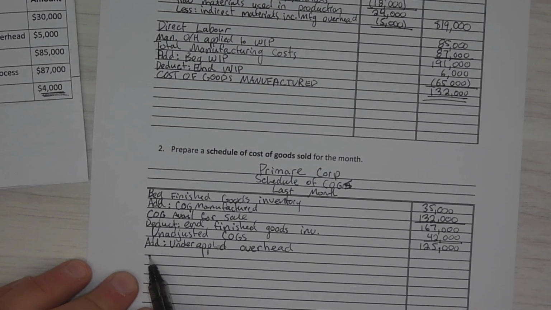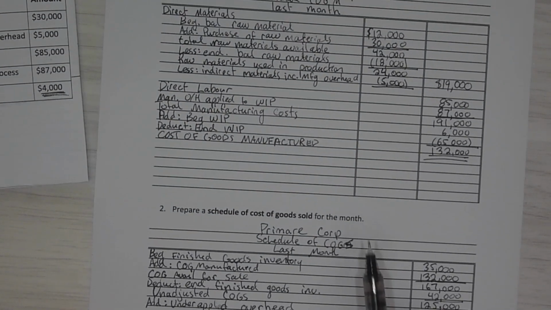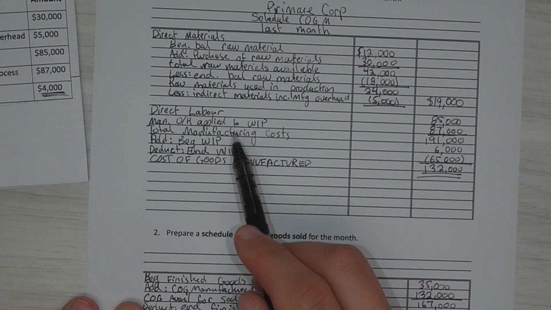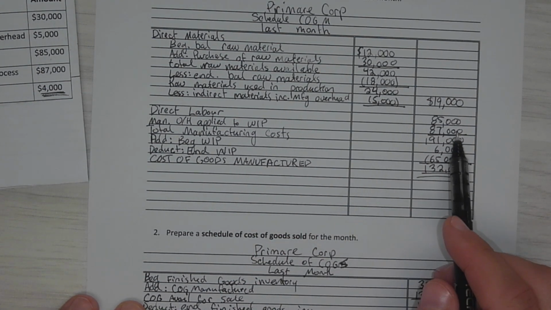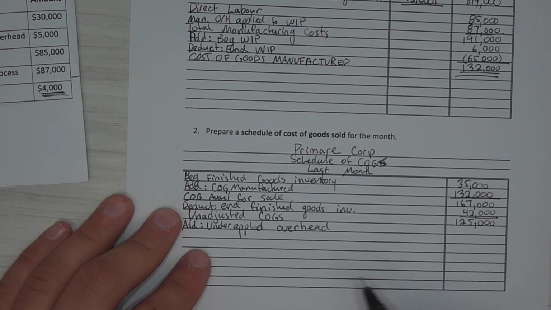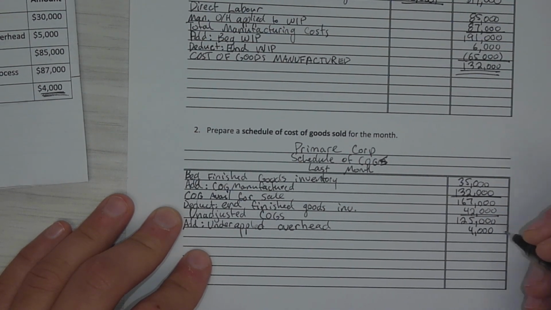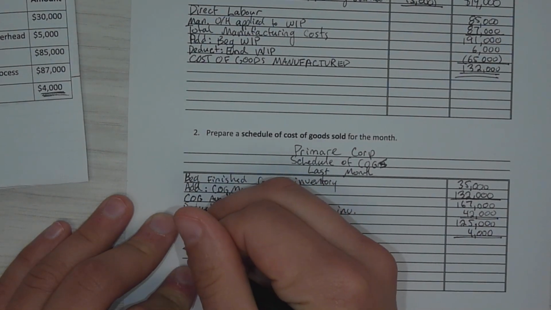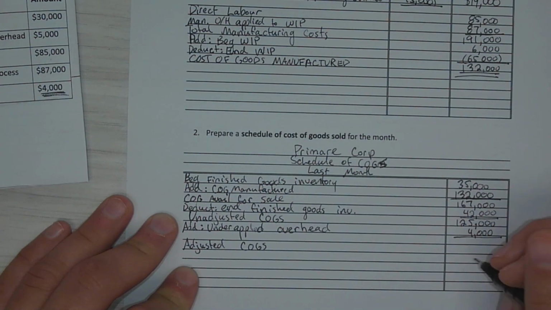Now this part, this add or less, is always going to be an adjusting entry at the end of the period. So this isn't going to actually change anything physical. It just means up here, when we did our manufacturing overhead applied, our estimate was a little too low. In the perfect world, this would have been $4,000 higher, and there would be no adjustment made down here. But the last thing we do is we make our adjustment. And in this case, it was for the $4,000, which will increase our cost of goods sold. And we get our adjusted cost of goods sold of 129,000.